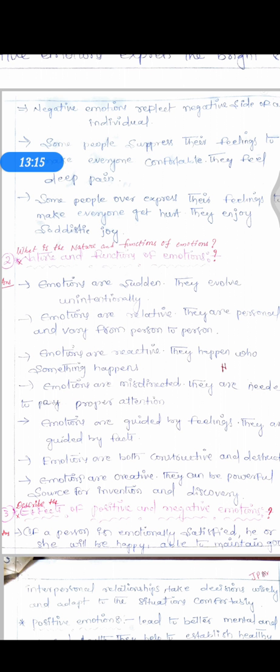They are needed to pay proper attention. Misdirected means the emotions, if you do not control them, that type of emotions leads to misdirections. The next one, emotions are guided by feelings. They are guided by facts, truths, present real situations, and so on. And emotions are both constructive and destructive, and hence can make or mar.